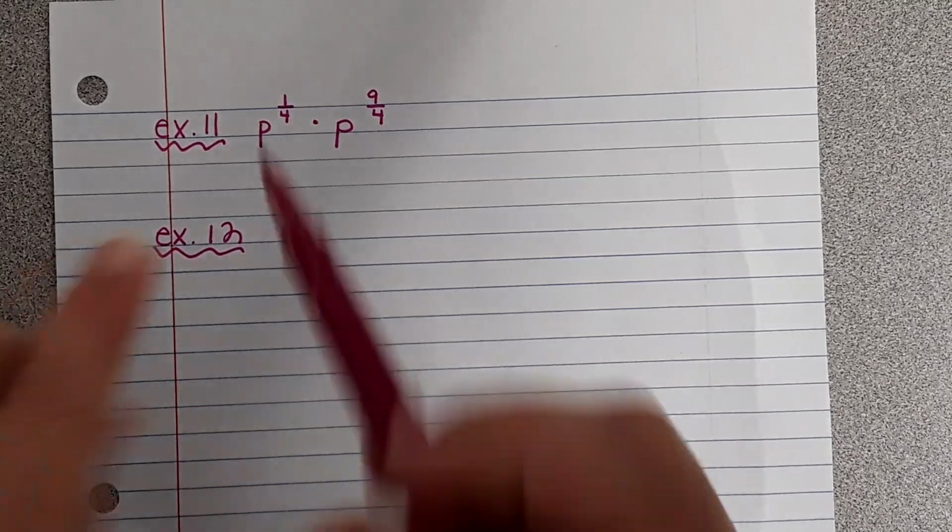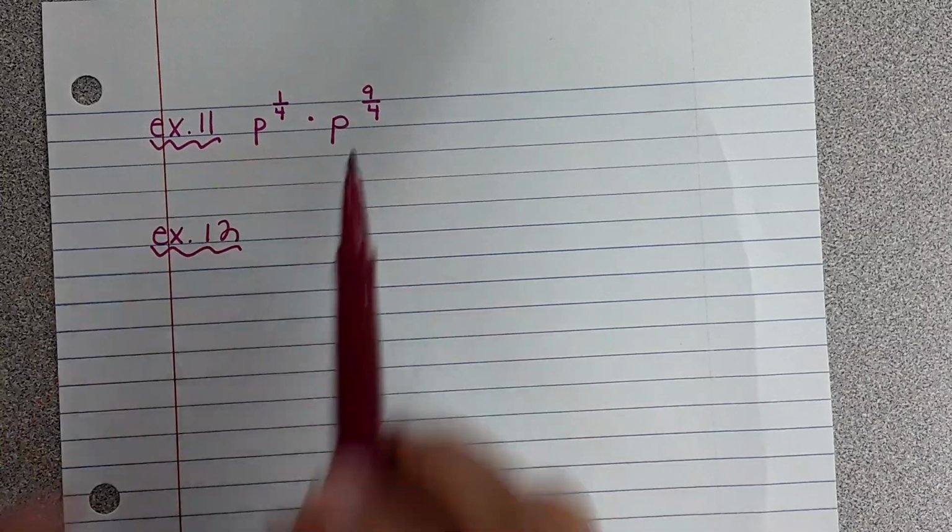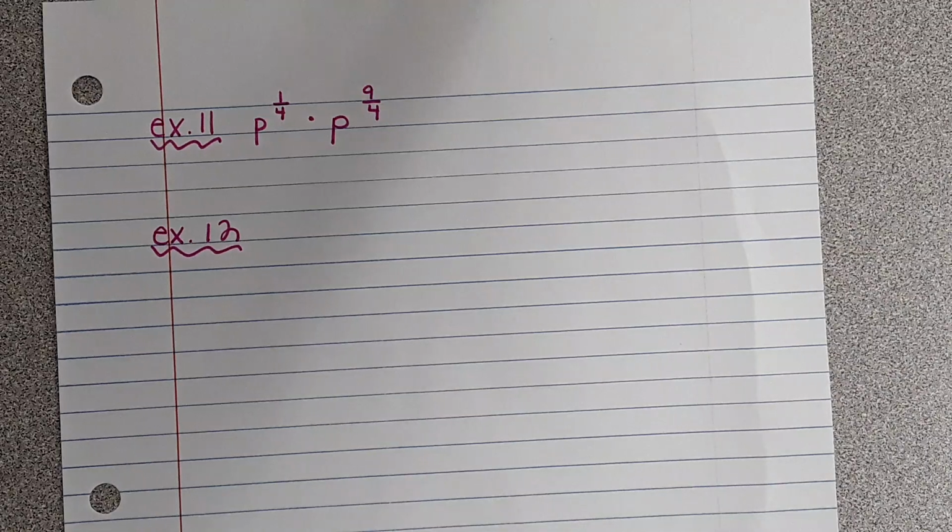And the second thing is that when you're working with rational exponents, the denominators need to be the same in order to add them or subtract them. So we're gonna start with this one. P and P are bases. They're the same, so that means when we multiply them, we can add exponents, okay?